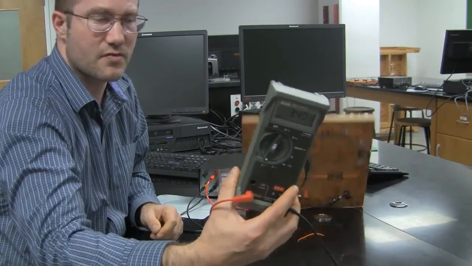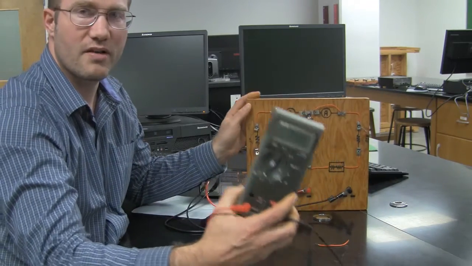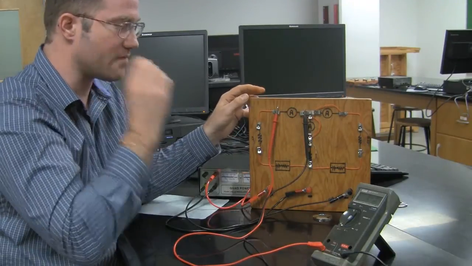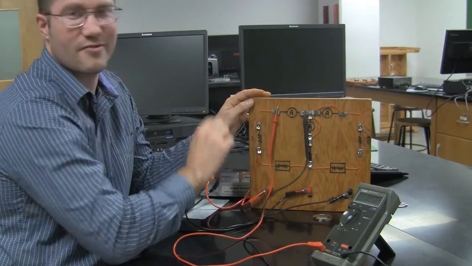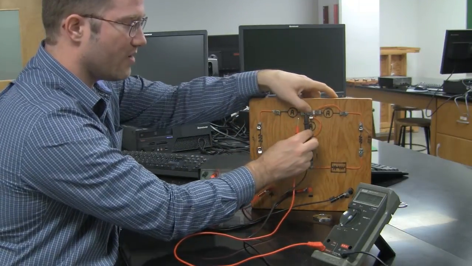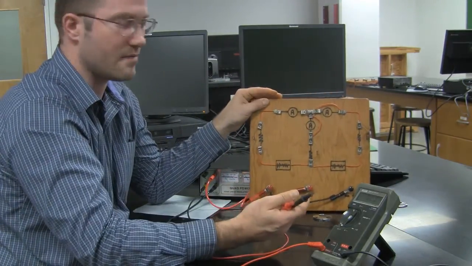In this case, this is 3.4 amps. And so what that tells me is that my direction that I chose for that is correct. And so when I solved for that current, I would have gotten a positive 3.4 amps.